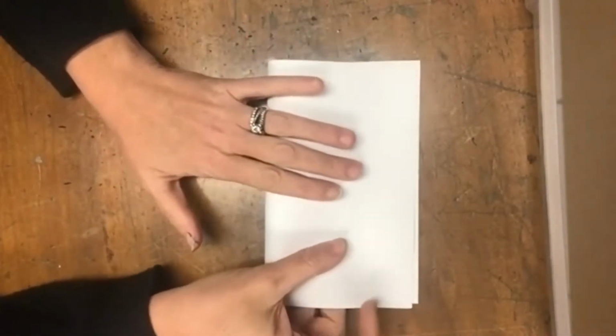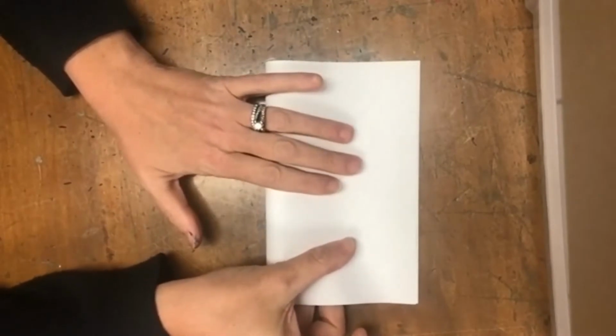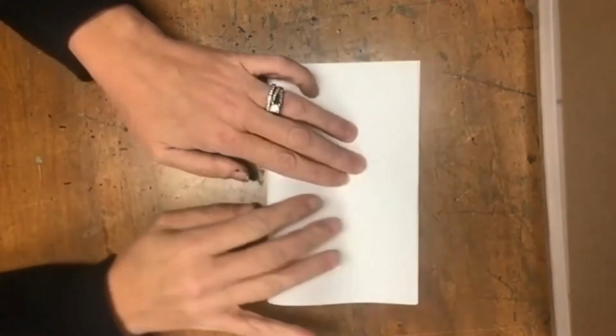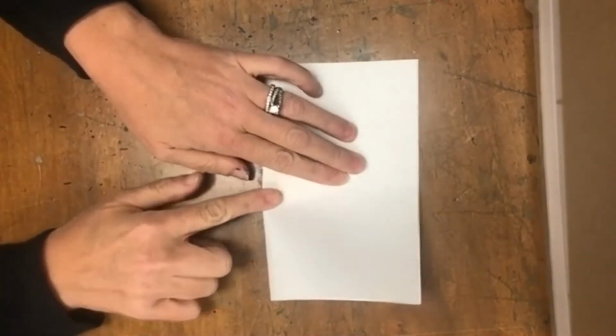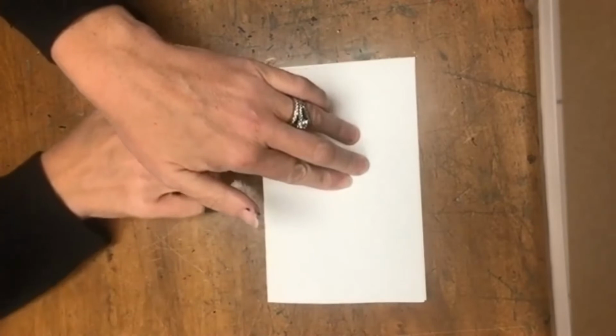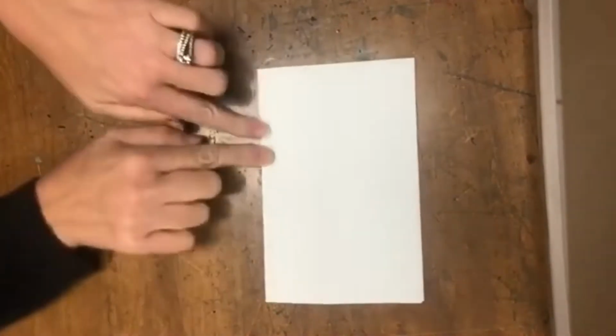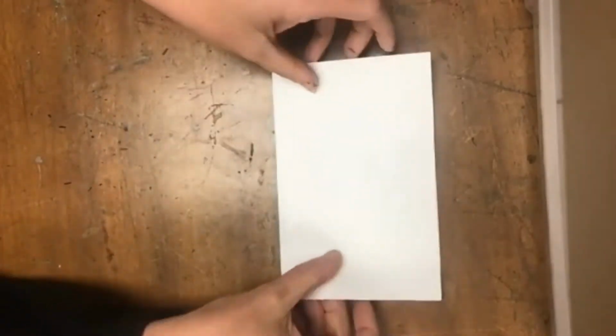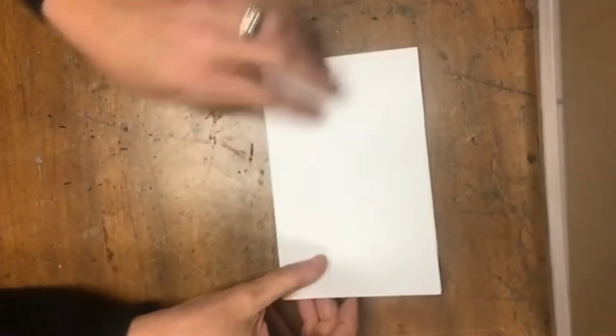And what you're going to do is take your paper and fold it in half, like you were making a card for somebody. So you're going to line up these two corners here, make sure it's nice and straight. And then you're going to press down along the edge to make this into a card or like a book, right? It opens like a book, okay?